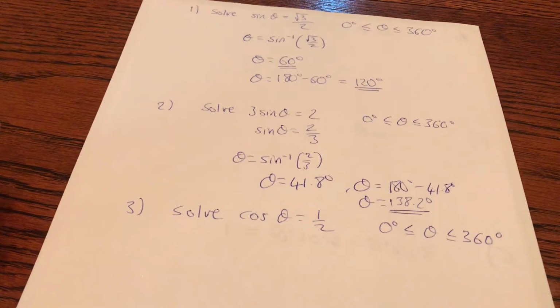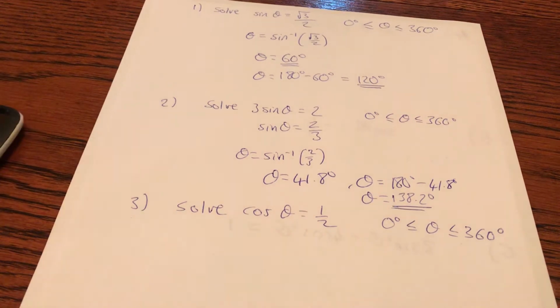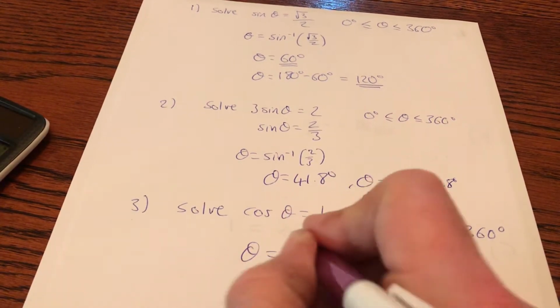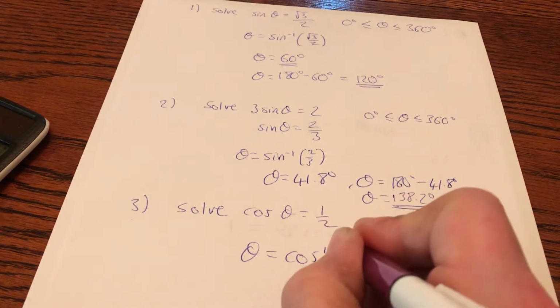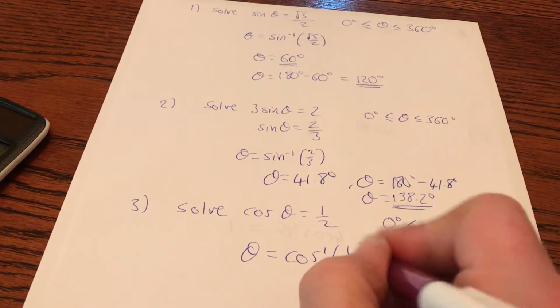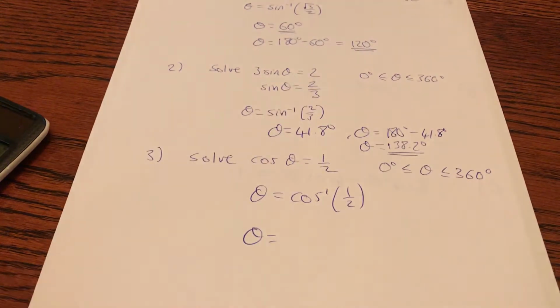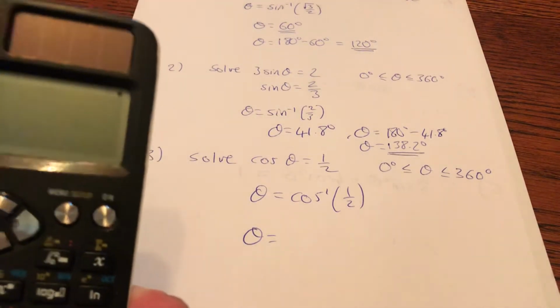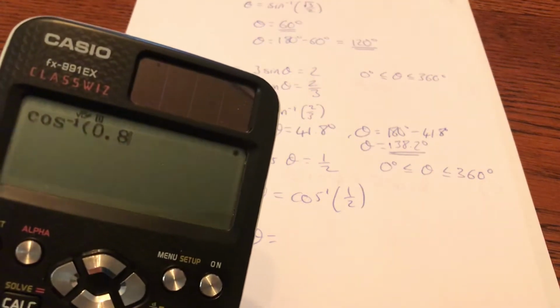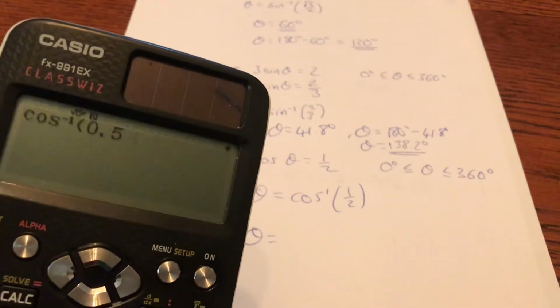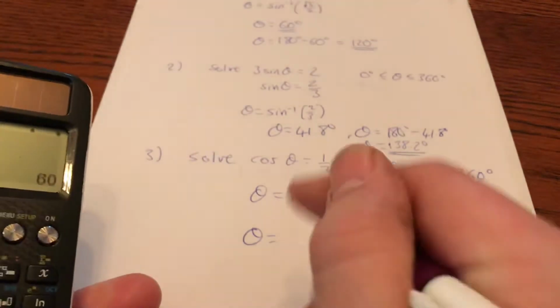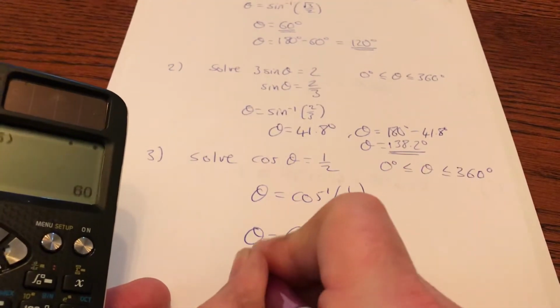Showing you working. Cos theta equals 1/2. Bit of fun with cos now. So theta is going to be inverse cos of 1/2. Let's have a look. Shift cos, just going to type 0.5 in there, quicker, which is 60 degrees. You probably already knew that one.